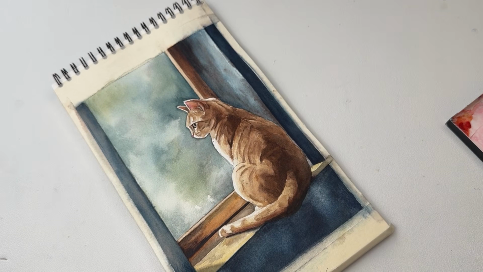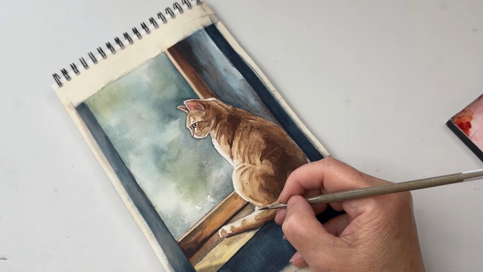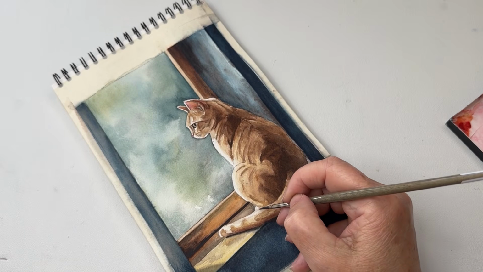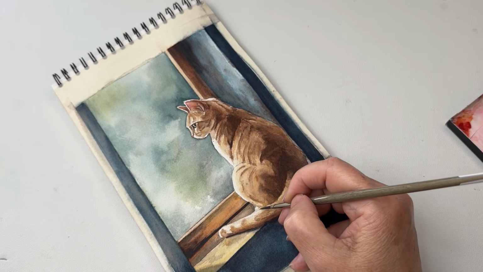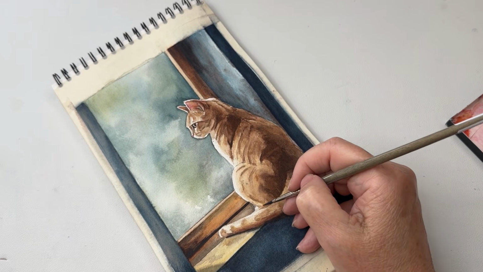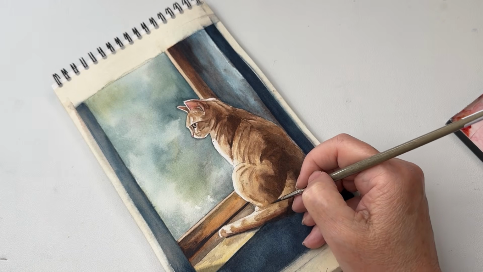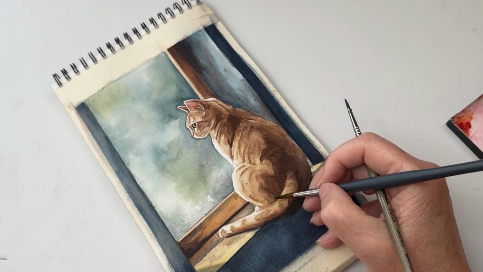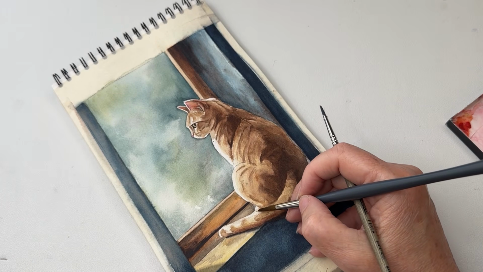Okay, so like I said, this is a wonderful way to create, let's just separate the feet and the tail from the body.